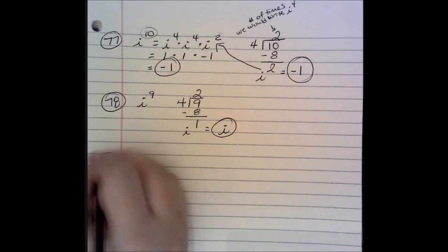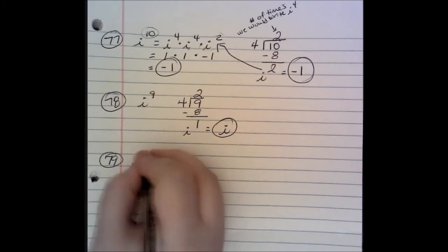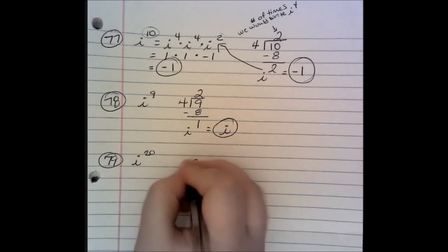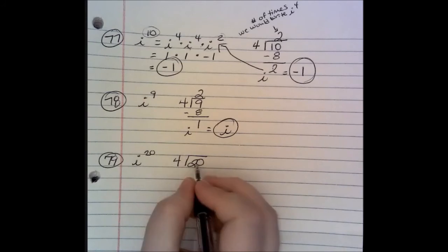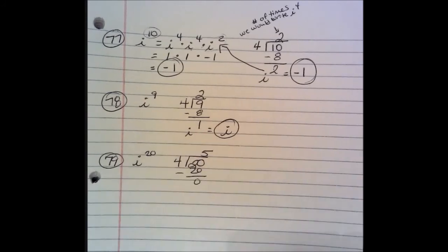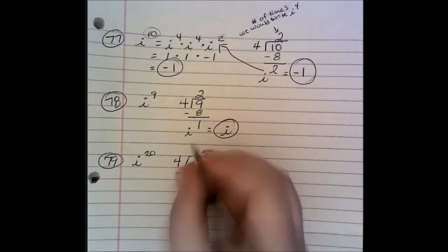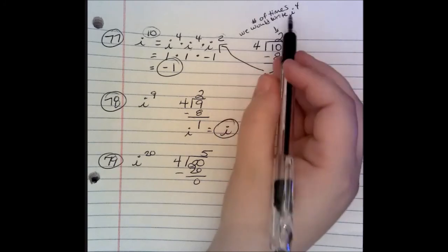79, I to the 20th. This one is a little trickier. So notice 4 goes into 20 5 times with a remainder of 0. Remember, this 5 represents the number of times we would write I to the fourth.